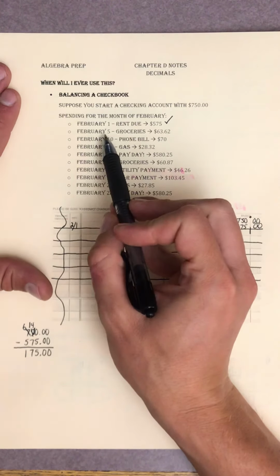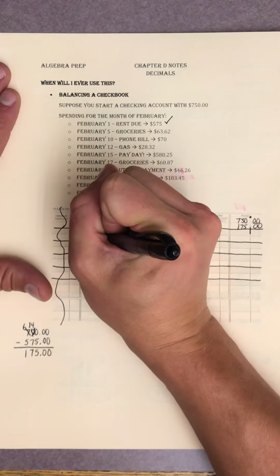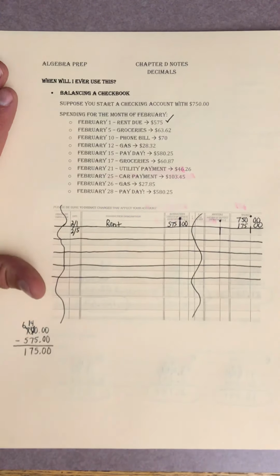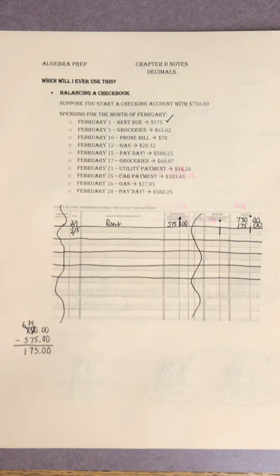Well, it says on February 5th, oh, there's a date. So 2/5, there was groceries that cost $63.62. Well, groceries, that means I'm spending money, so I've got to take out of my account again.